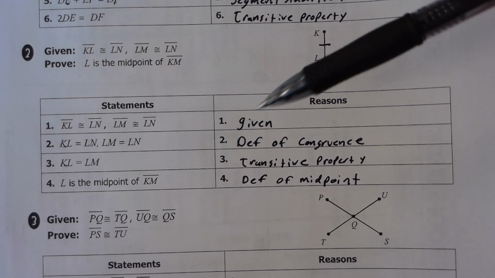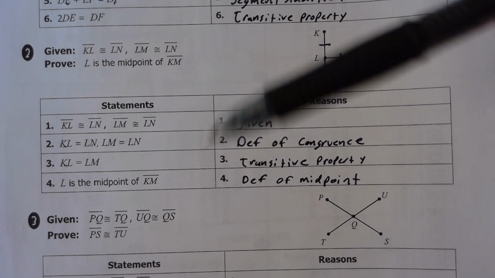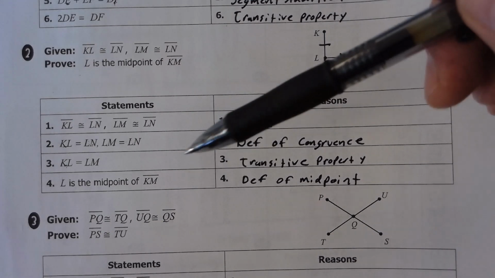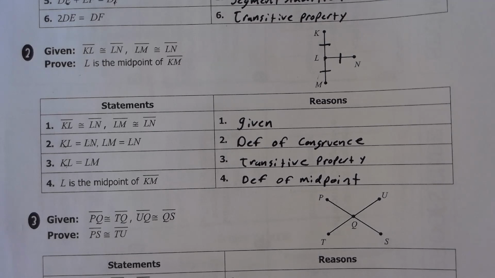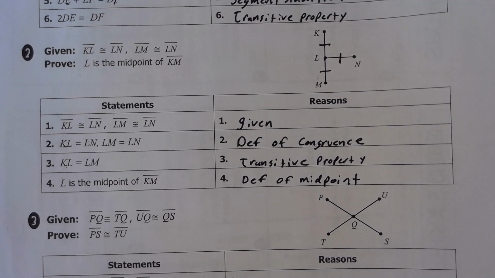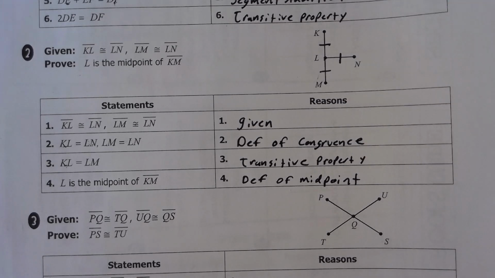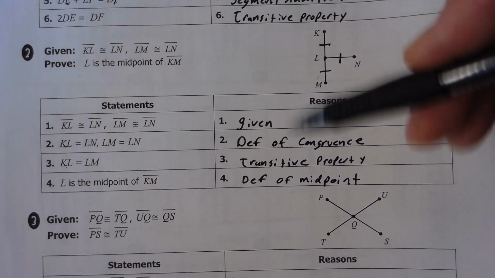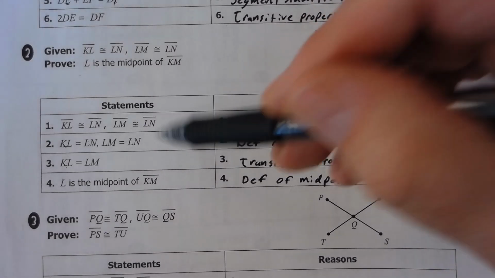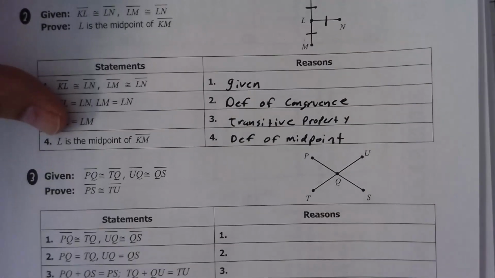Just give it a minute, go back and look through your definitions and your postulates and your theorems and think about what's being asked and what you're trying to get to, and see if you can find one of those things that's going to help you get from point A to point D. Some of you might be able to think that fast. I'm telling you, I can't. It takes me a few minutes to think of these things and decipher each one of these little things. So don't let it worry you that you're not coming up with them.